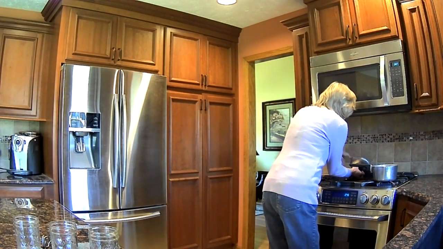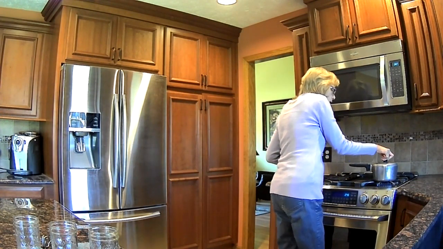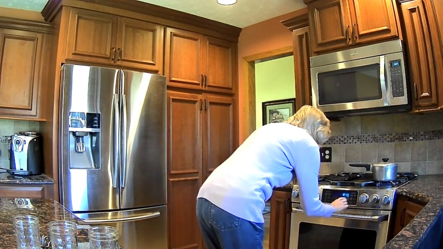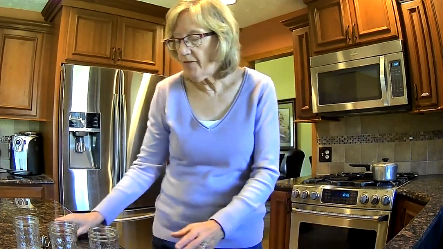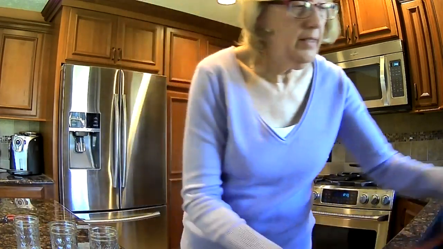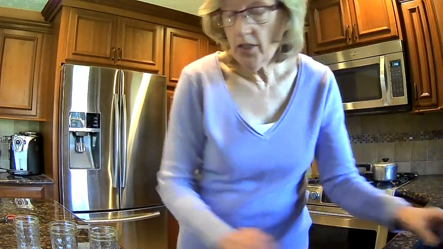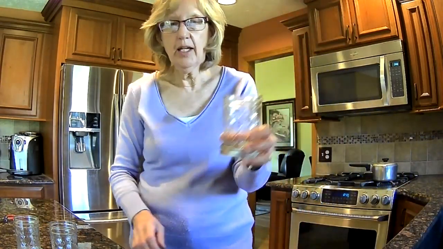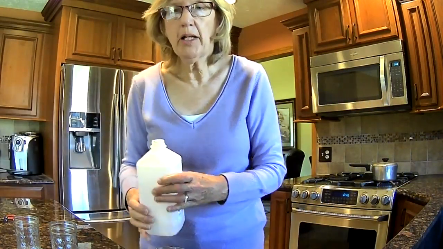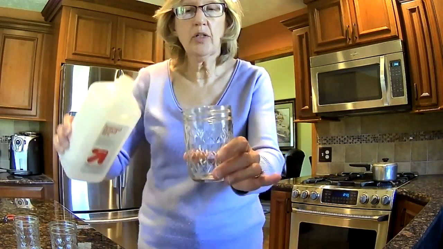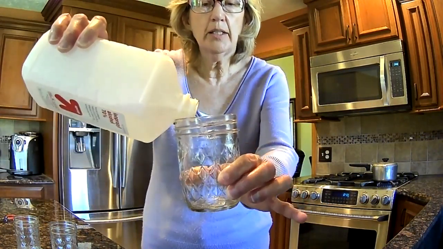So I'm going to put them in here. And it says that we have to let those boil for 5 minutes. So I'm going to set my timer for 5 minutes, okay? All right, so it's going to boil for that time. And then we have to put the leaves that we're boiling into these jars, okay? But we have to put something in the jar first. We have to put something called rubbing alcohol in the jar.